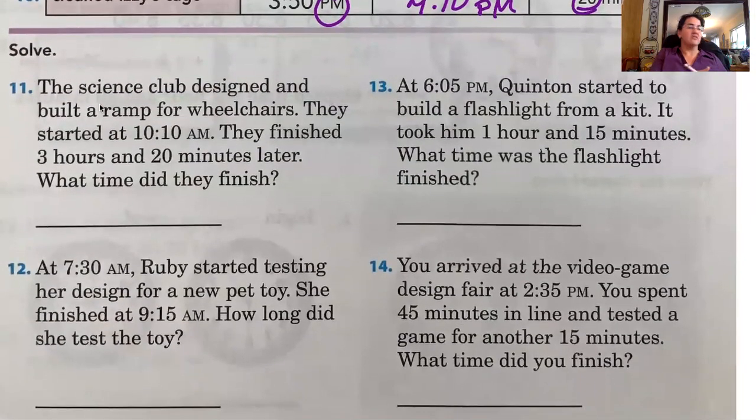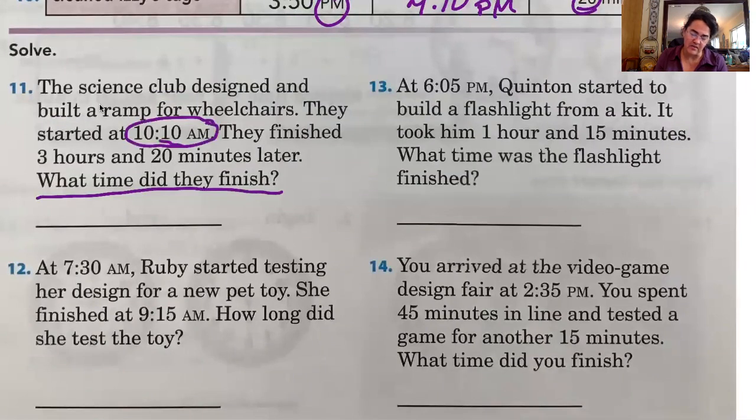All right, now we have some word problems. Let's take a look at those quickly. The Science Club designed and built a ramp for wheelchairs. They started at 10:10 a.m. They finished 3 hours and 20 minutes later. What time did they finish? Underline the question. What time did they finish? The data we need is 10:10 a.m. 3 hours and 20 minutes is our elapsed time.